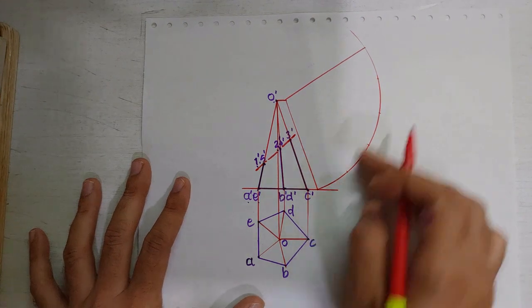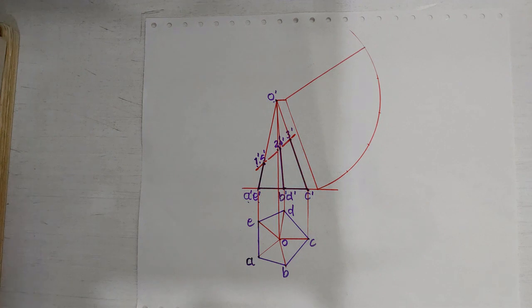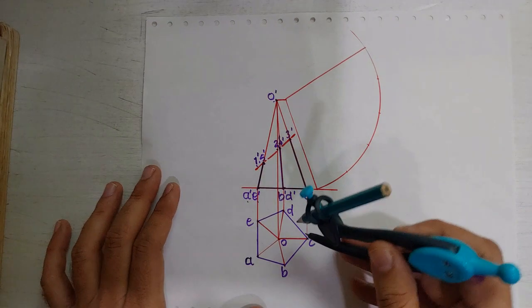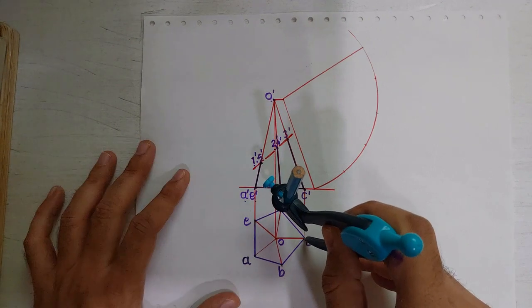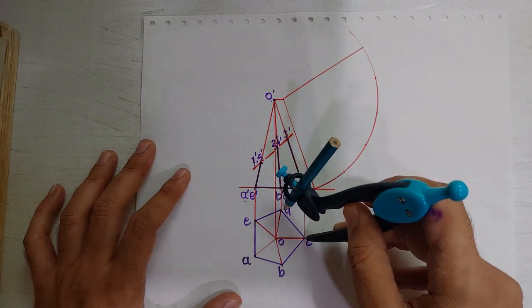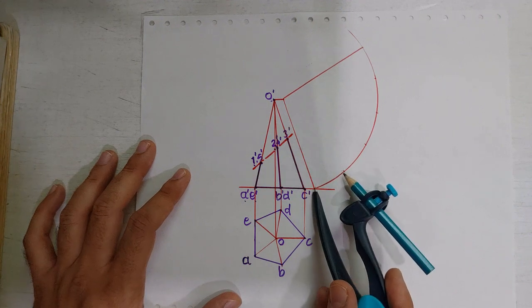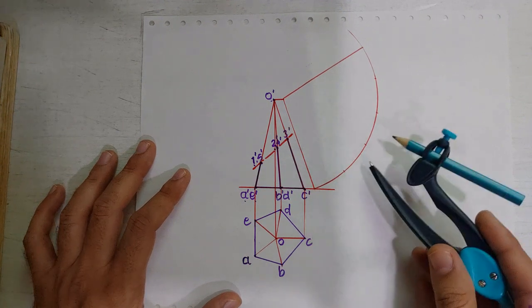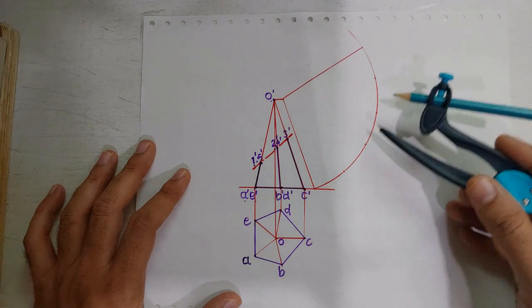right? So I have drawn this arc, and then next what we are doing is we are measuring this distance equal to the base edge length, and then we are putting this over here. So this point as center and arc, then that point as center and arc, and so on.